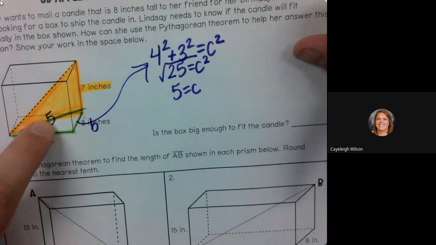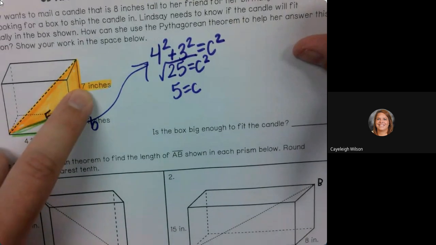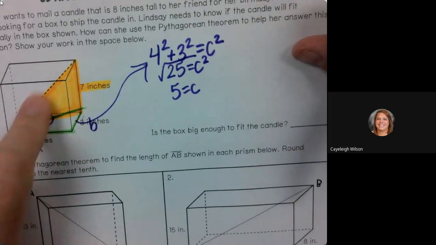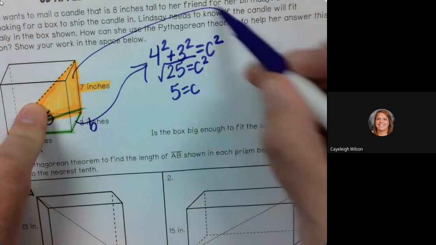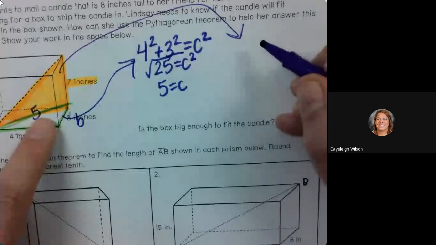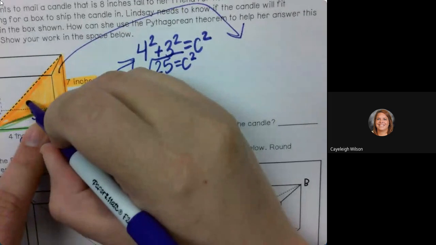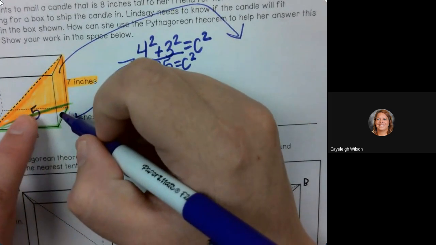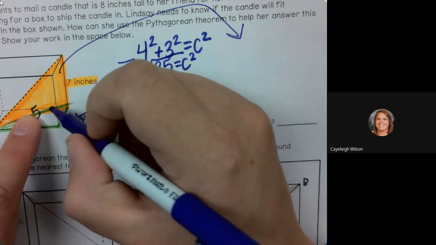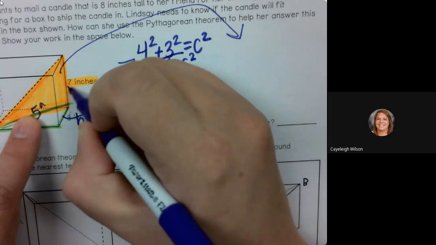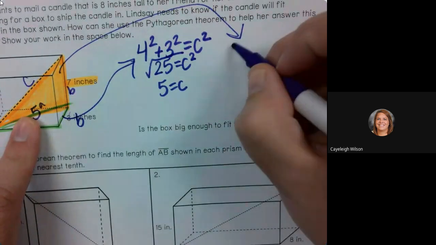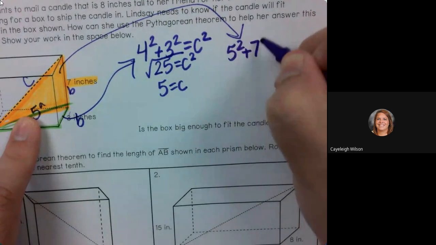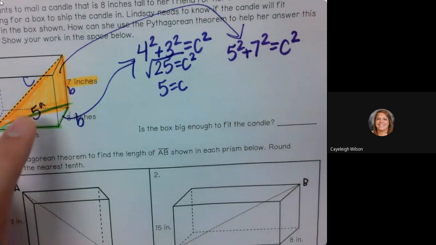So I know this is 5, and I know this is 7, and now I'm going to be able to find this distance. Now these are two legs as well. This is the hypotenuse of the green one, but it's the leg of the orange one, the bottom. So A and B, and I'll be finding the C. So 5 squared plus 7 squared equals C squared.